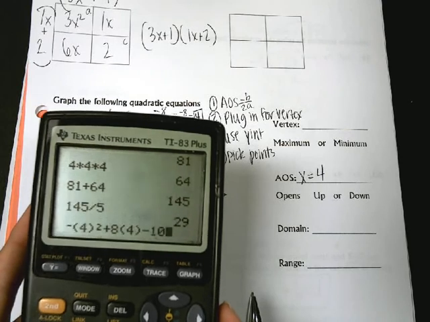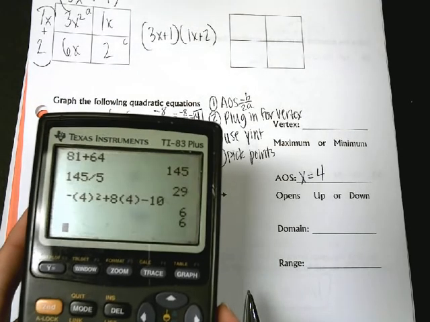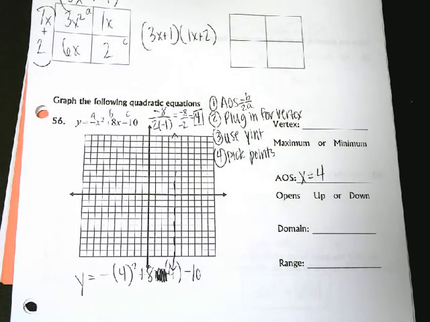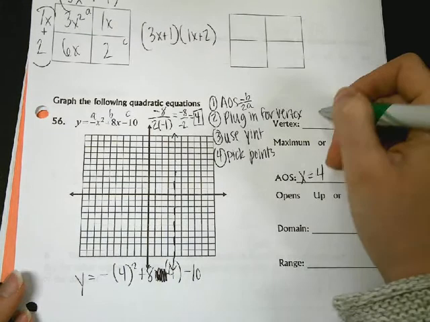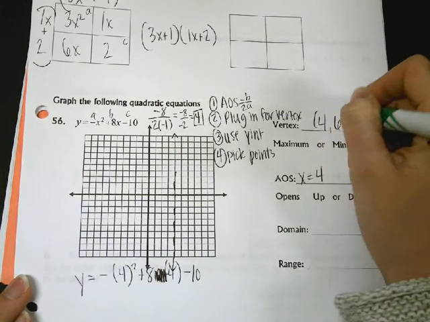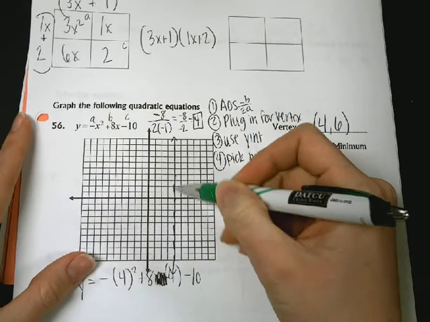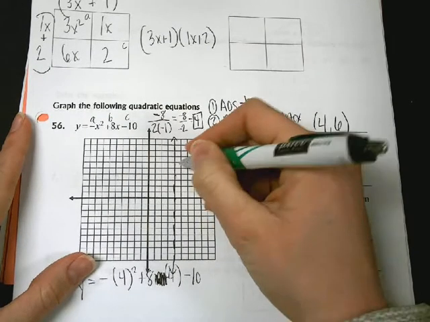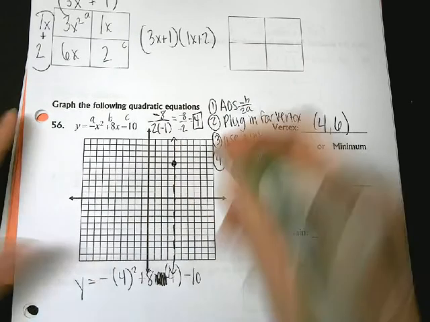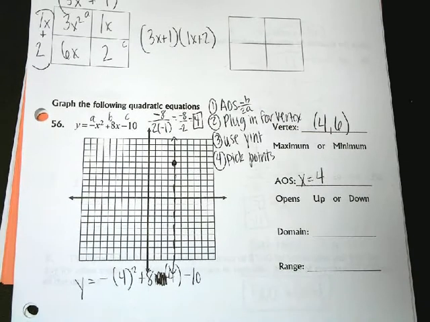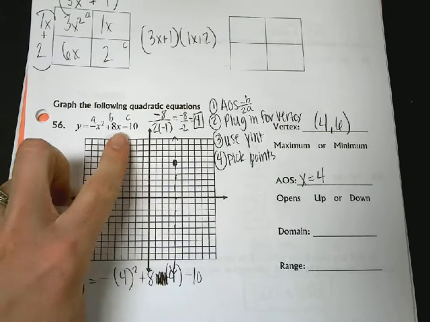Negative on the outside of your parentheses. Hit enter. It gives you the answer, 6. You have positive 4 as your x, and the y is 6. So you want to go positive 4, positive 6, and that is your vertex. Step number 3, use the y-intercept as a point.